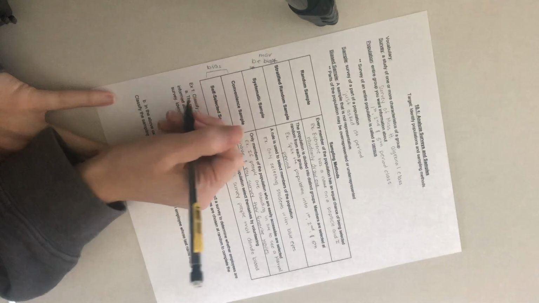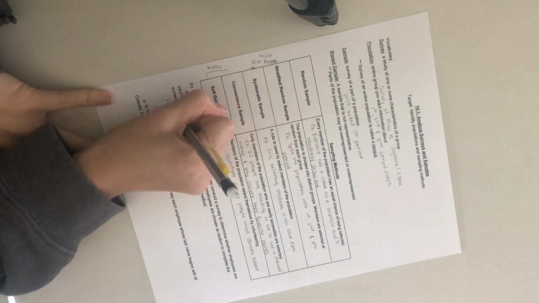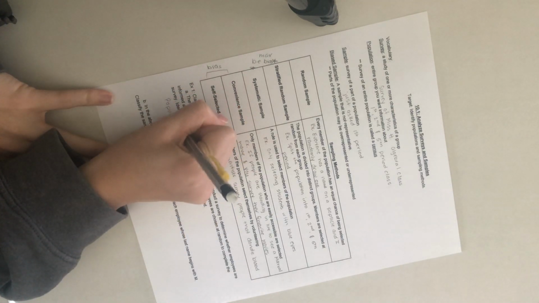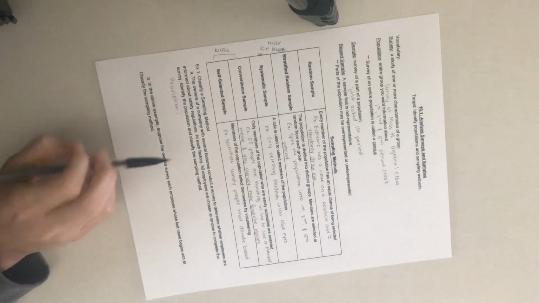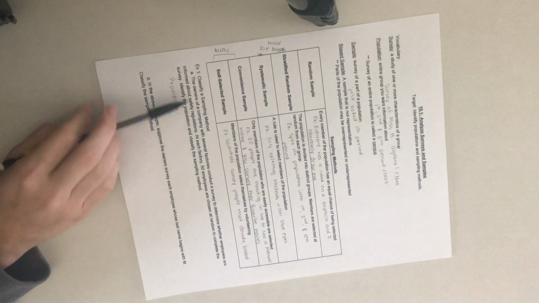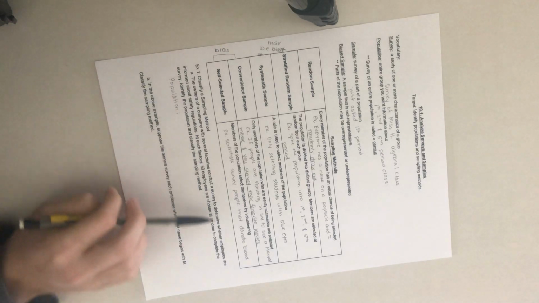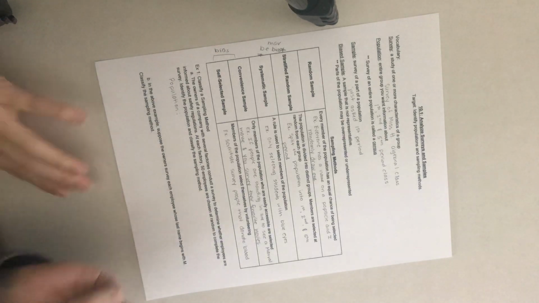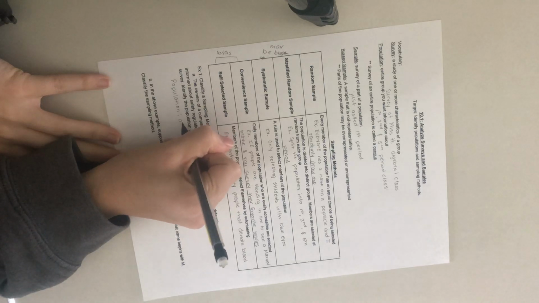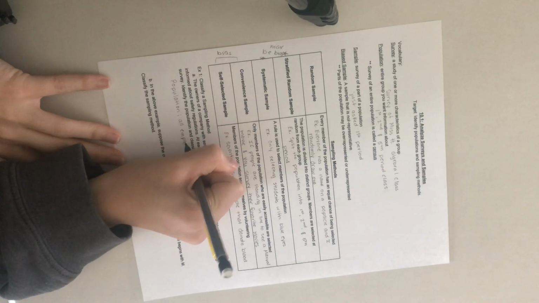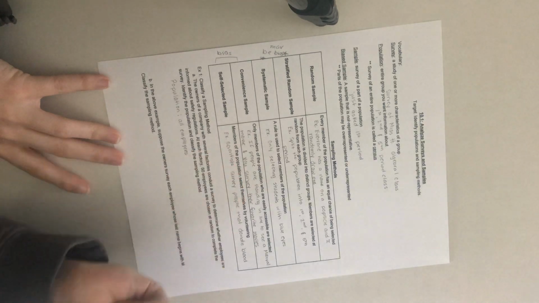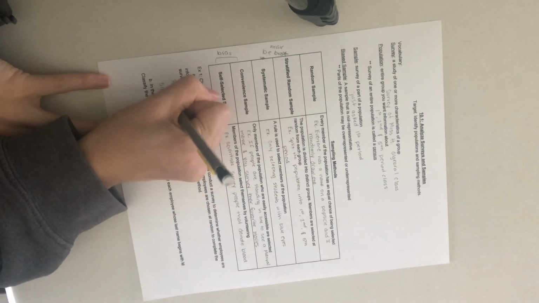So the population: they are surveying the employees of this company, so that is who we are looking at the information for. So employees.